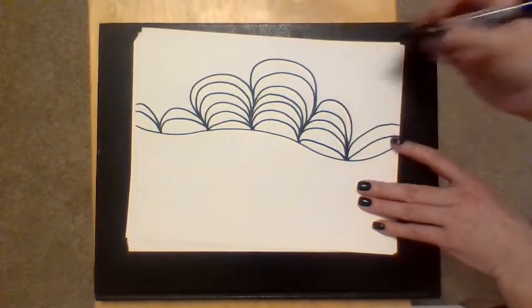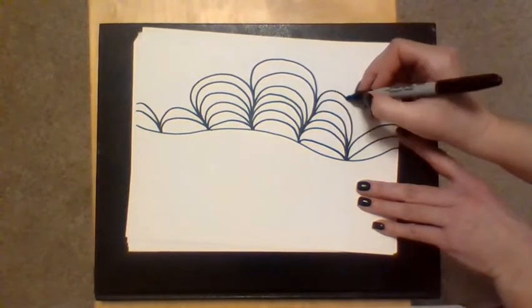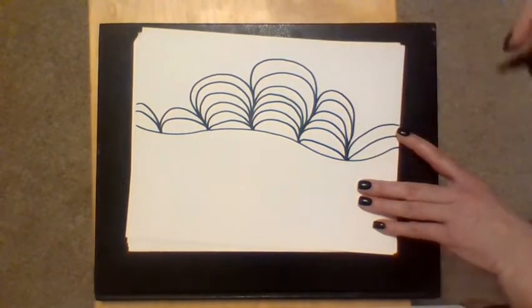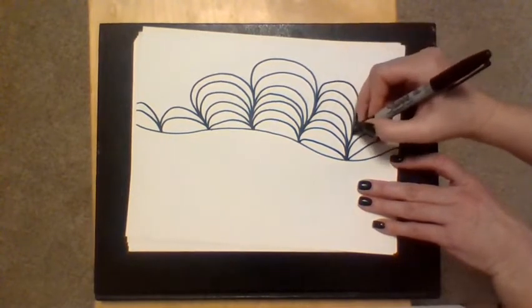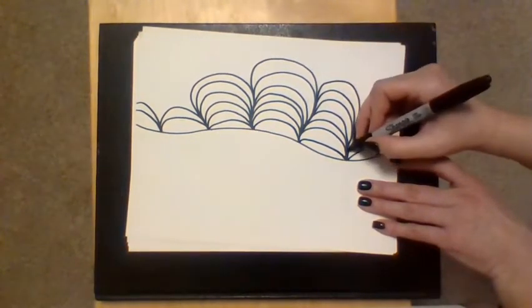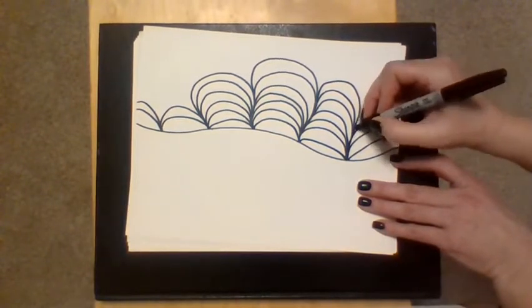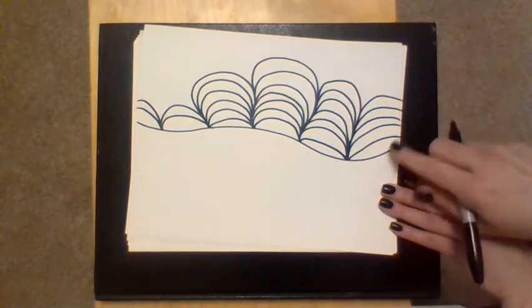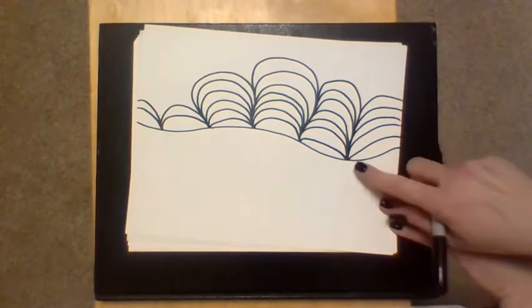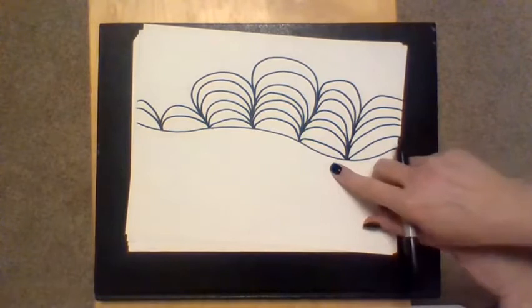A Sharpie or a black marker is a great tool for this, but if you have a black colored pencil or crayon, that's okay too. Then I'm going to continue to build those curved lines, and you want your curved lines going up from your original line.